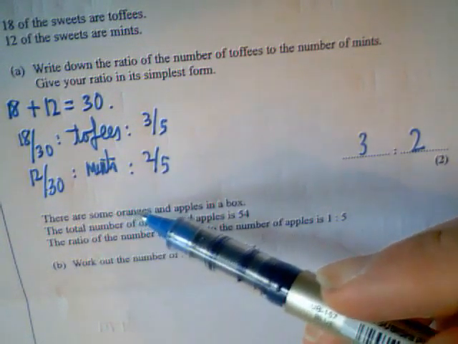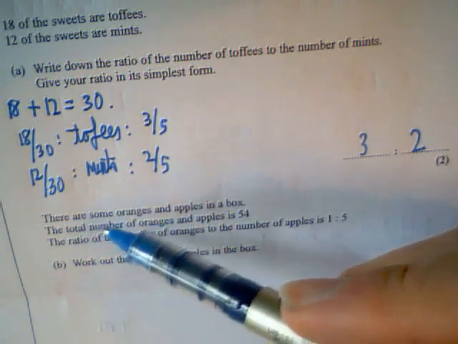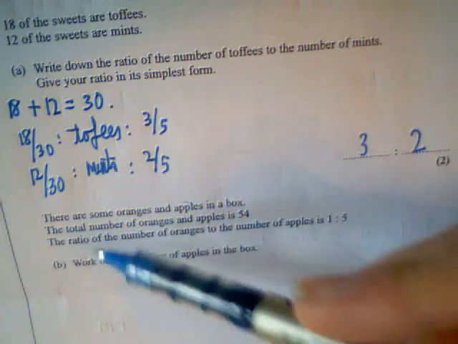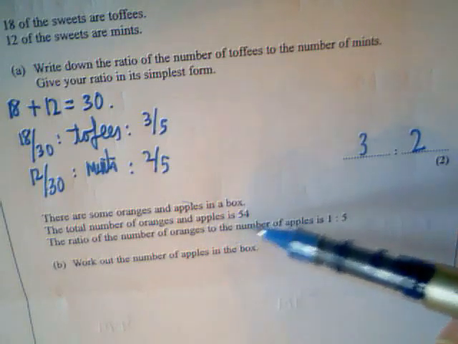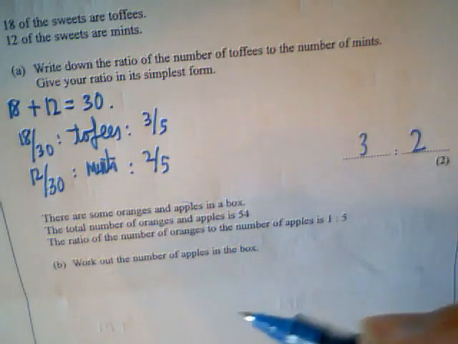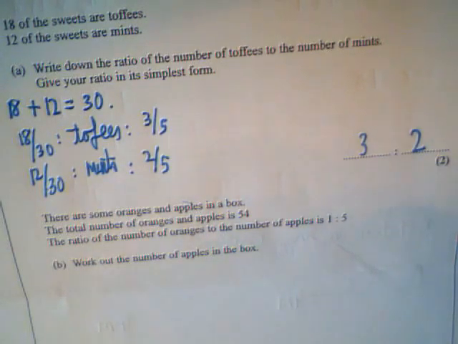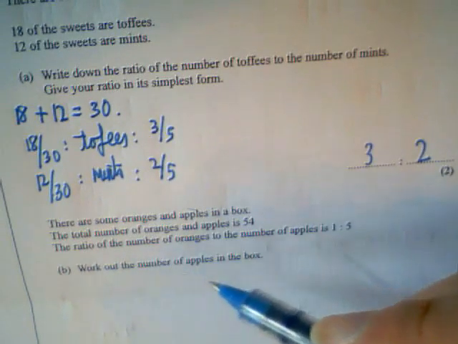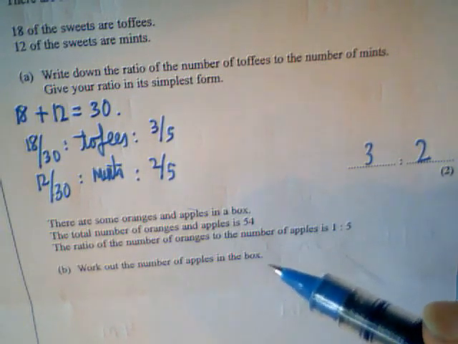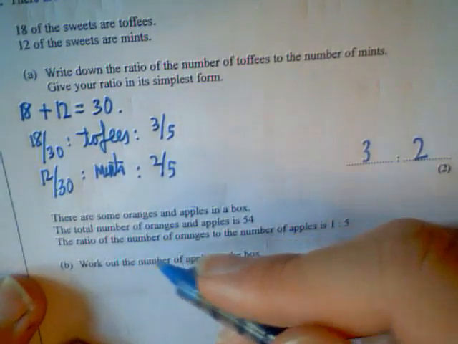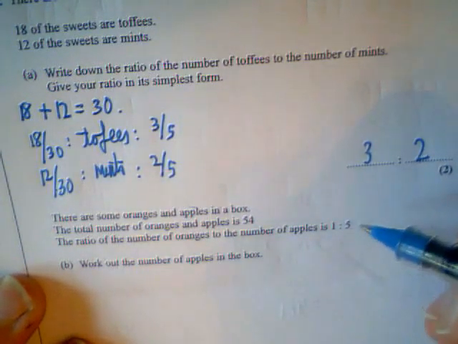And then there are some oranges and apples in a box. The total number of oranges is 54. The ratio of number of oranges to apples is 1 to 5. So for 1 orange, we have 5 apples. Work out the number of apples in the box. Okay. So the number of apples in the box.